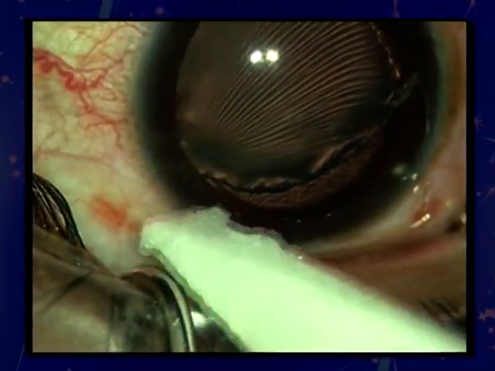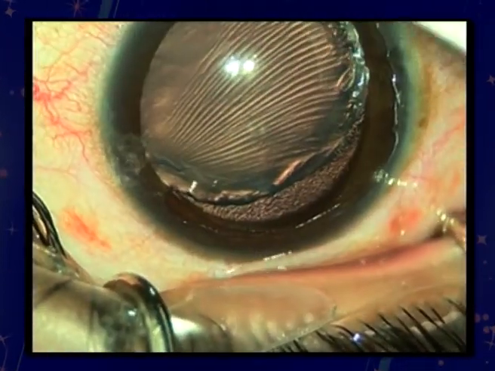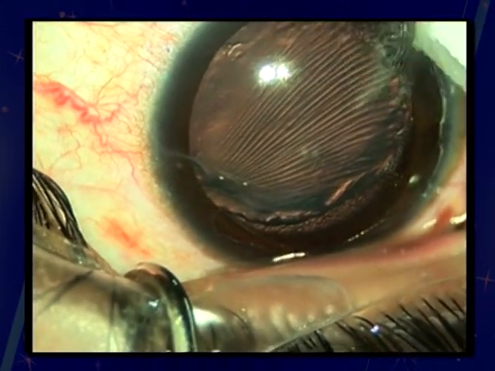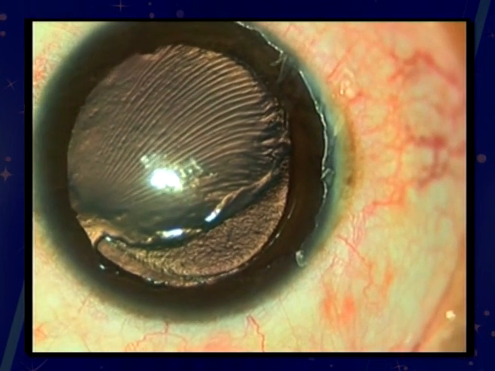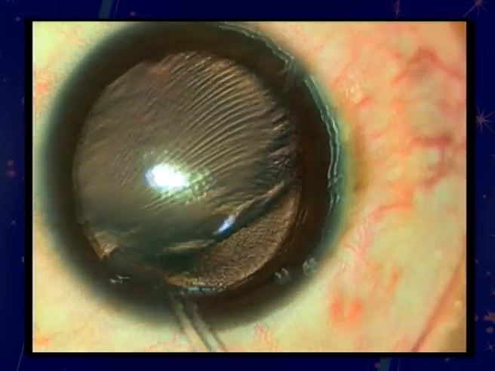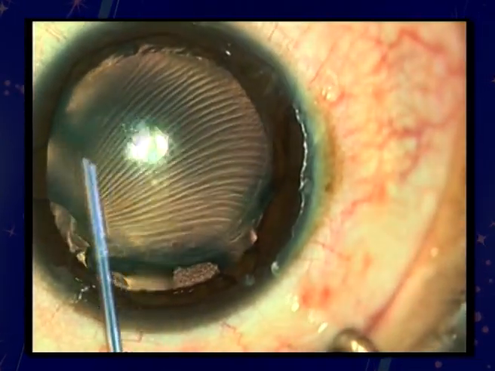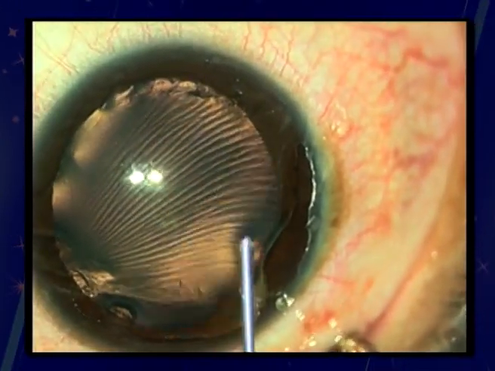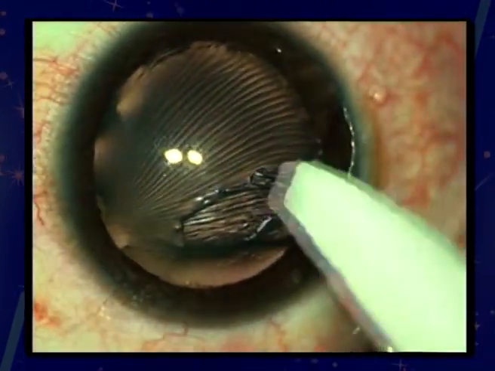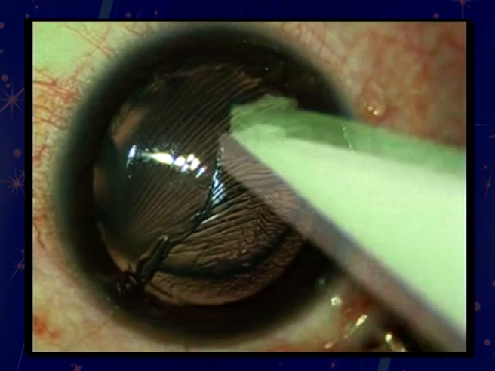The third case shows a similar situation with a flap slippage with dense flap folds and epithelial ingrowth. A merosal sponge is used to completely remove all epithelium on the exposed stromal surface and a 2 mm margin around the flap. The flap is floated into position. The epithelium on the surface is also removed to facilitate the removal of striae.